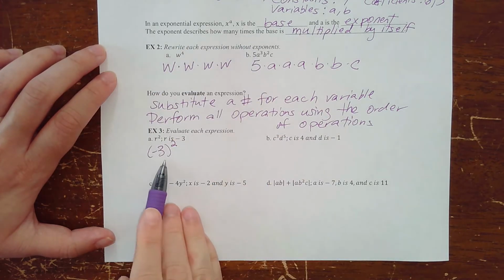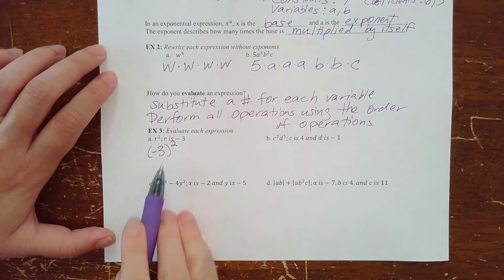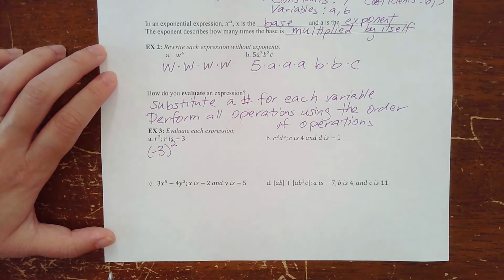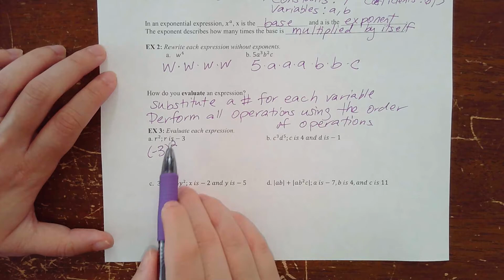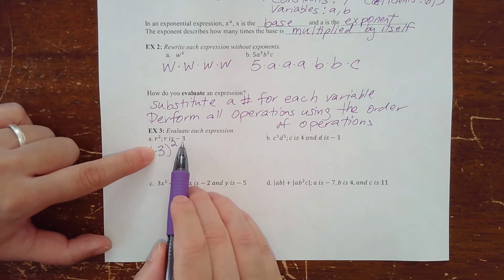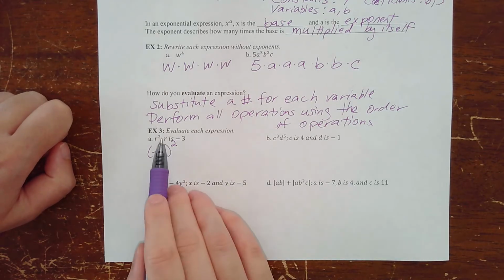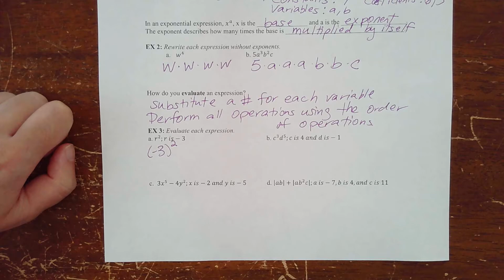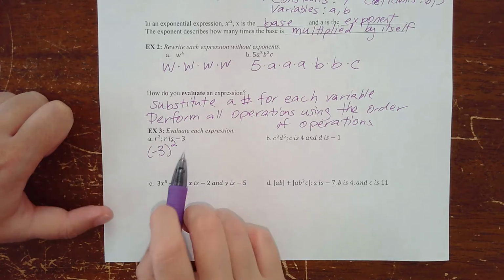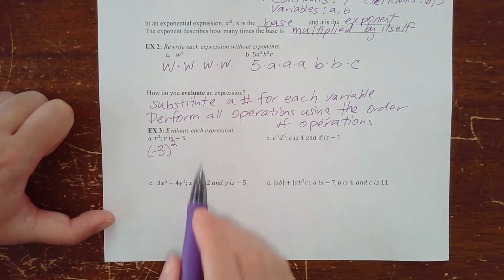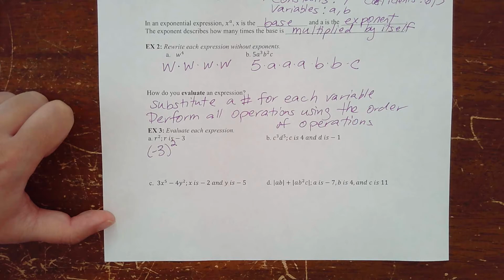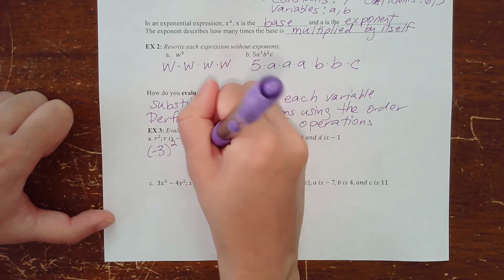And you'll notice I put a parenthesis around negative 3 because I want the entire thing to be substituted in. I don't want to just square the 3, because that's not what all r is. R is negative 3. So I want to make sure that entire number of negative 3 gets squared. Okay? So if in doubt, I would honestly just put them all in parentheses and deal with it from there. So now I've got negative 3 squared. So that would be negative 3 times negative 3, which would be 9.